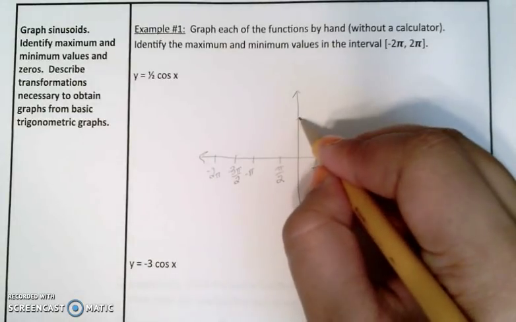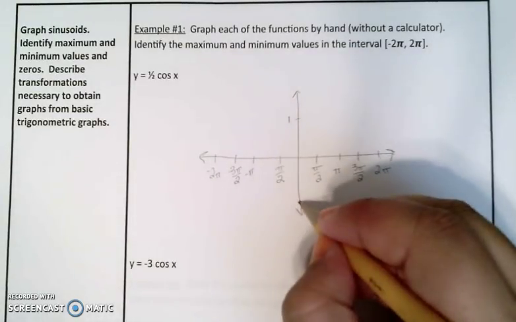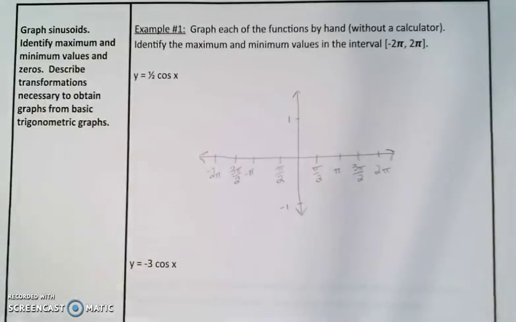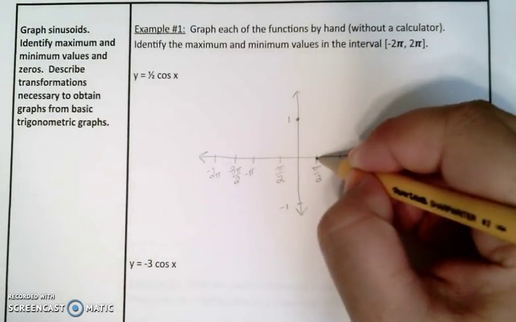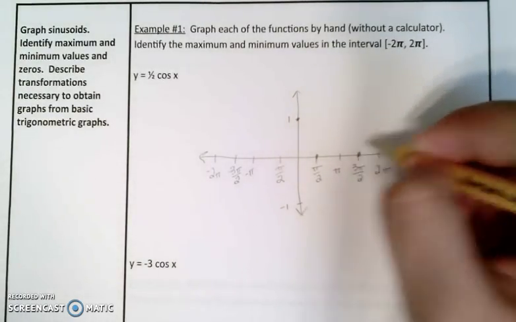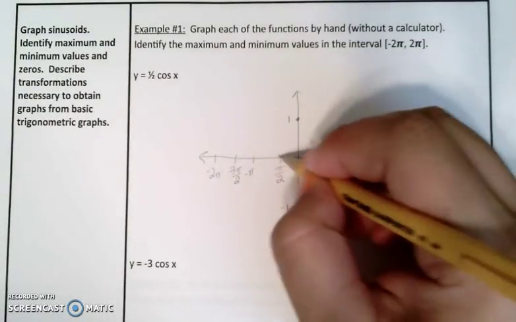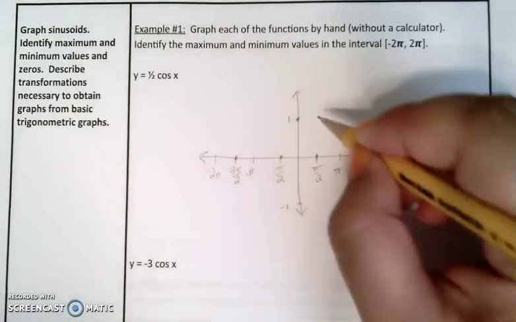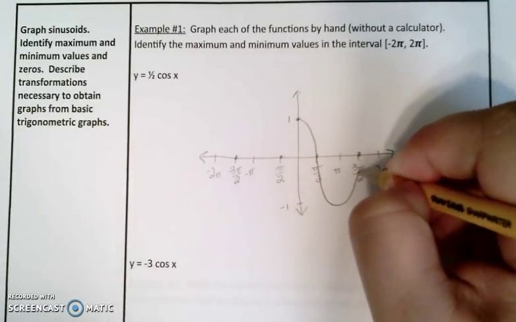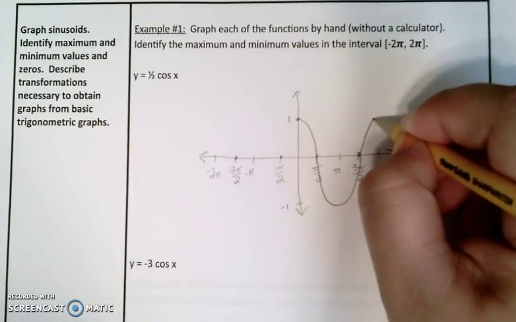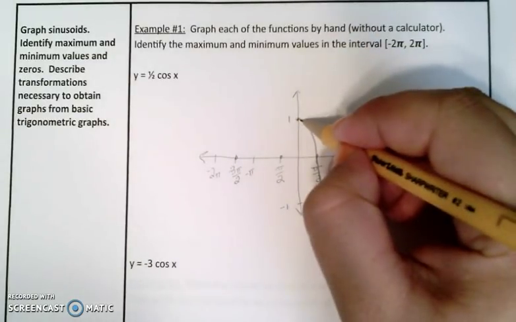I know that cosine has a maximum of 1 and a minimum of negative 1. Cosine is the graph that goes through the maximum on the y-axis and has zeros at our odd multiples of pi over 2. So it will look something like this.